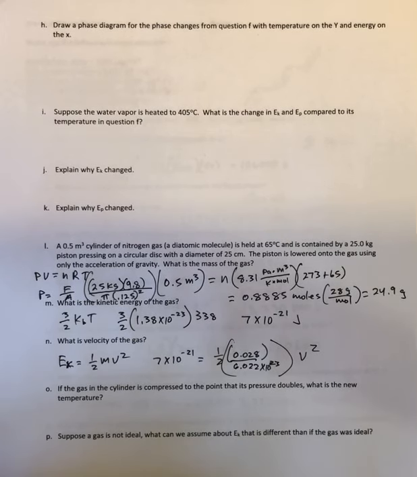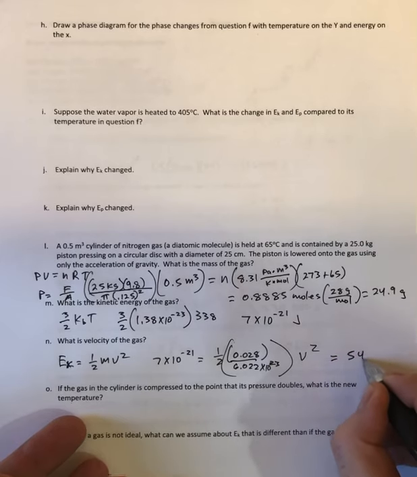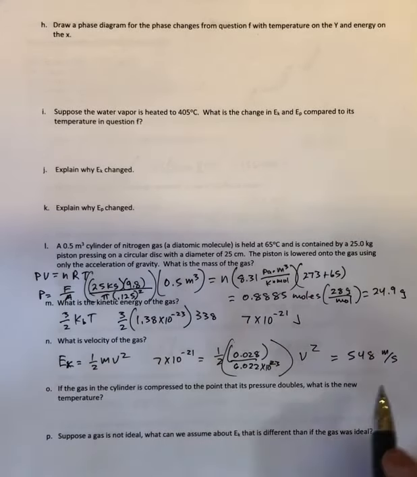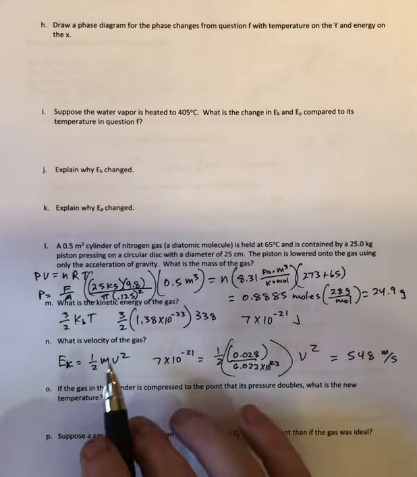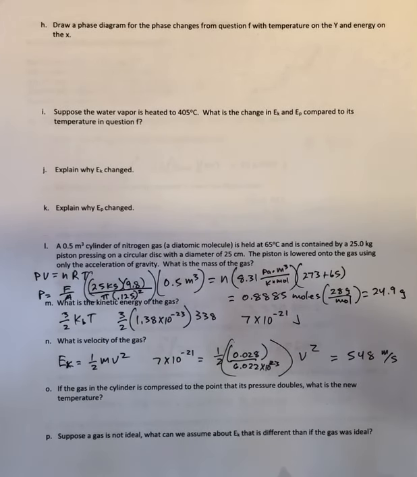I think this is going to come out all right. 7e to the negative 21 times 2 divided by 0.028 divided by Avogadro's number. And then we'll square root that, and it comes out to equal about 548 meters per second, which is reasonable. That's about how fast the average gas molecule is moving around the room.